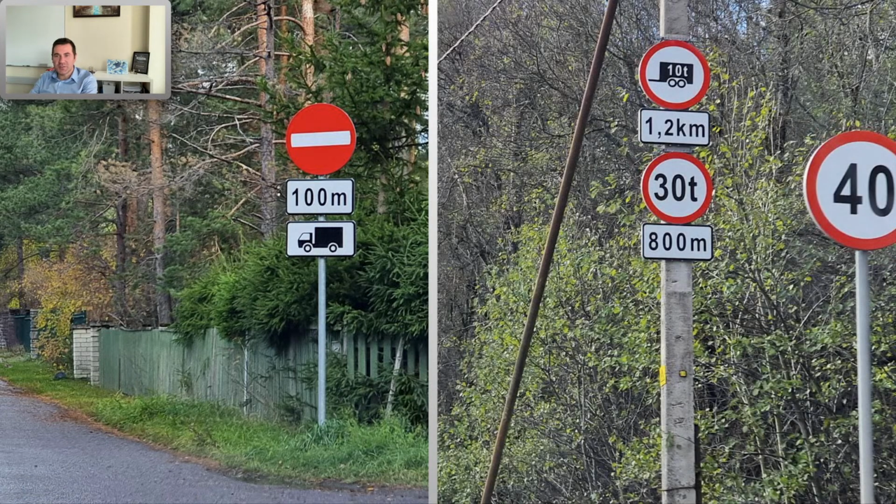Okay, let's try to read this one. It's like 10-ton vehicles are not allowed. It's only this trailer. So if your trailer is heavier than 10 tons, it's not allowed, in 1.2 kilometers. Exactly. And 30 tons, yes? 30 tons is not allowed.